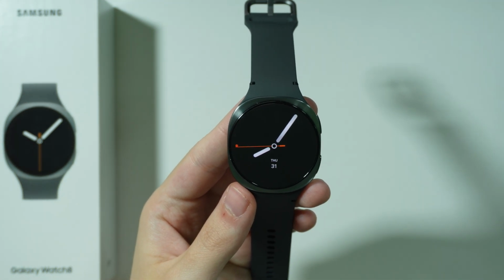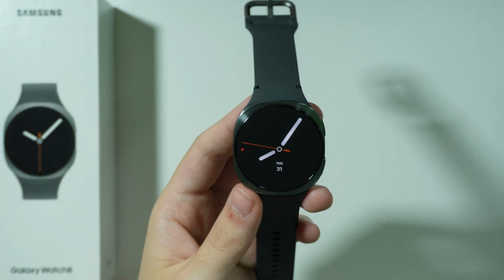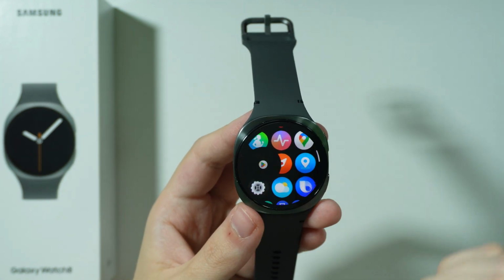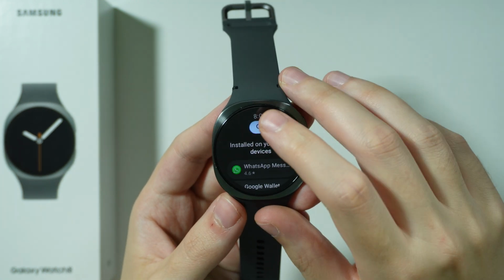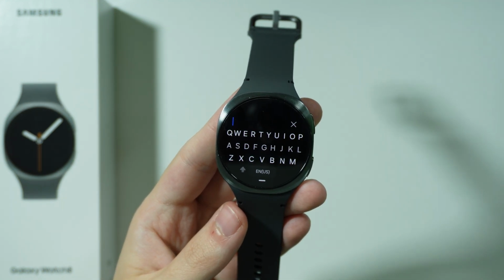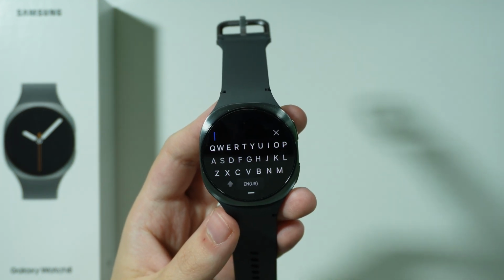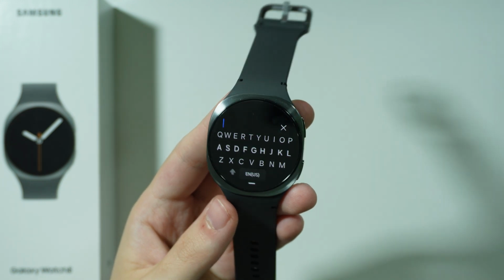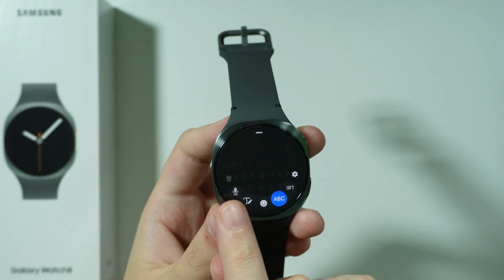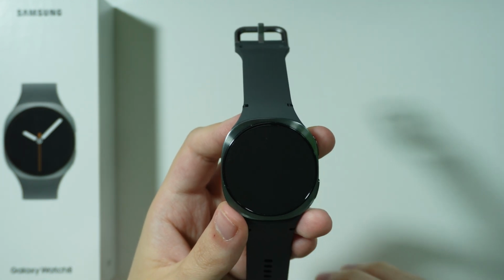If you want to use voice to text on Samsung Galaxy Watch 8, here's what you need to do. So first I'm gonna show you an example based on the Play Store. In this case, if you try to search for something, you will of course open the keyboard, but if you want to use voice input or voice typing or voice to text, then we can swipe up from the bottom, and then over here we can tap on this microphone icon.